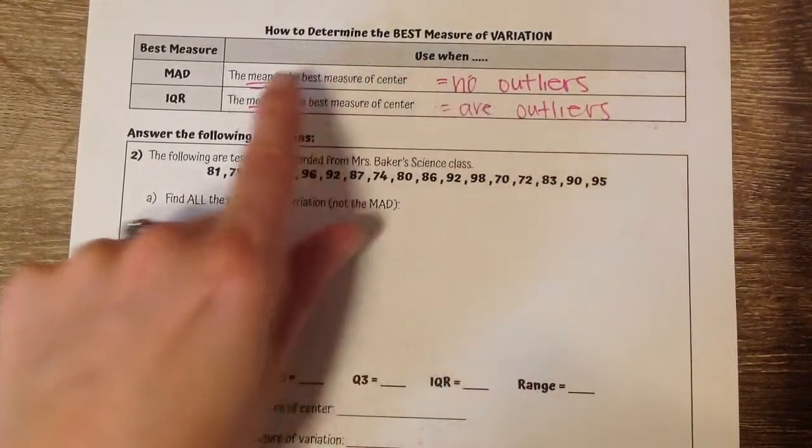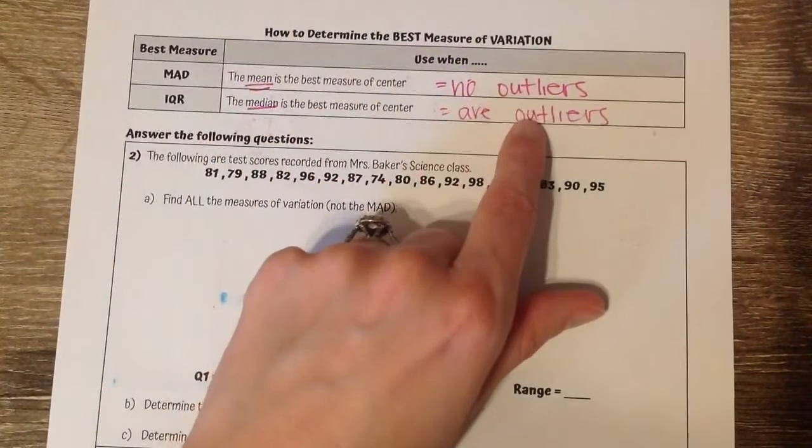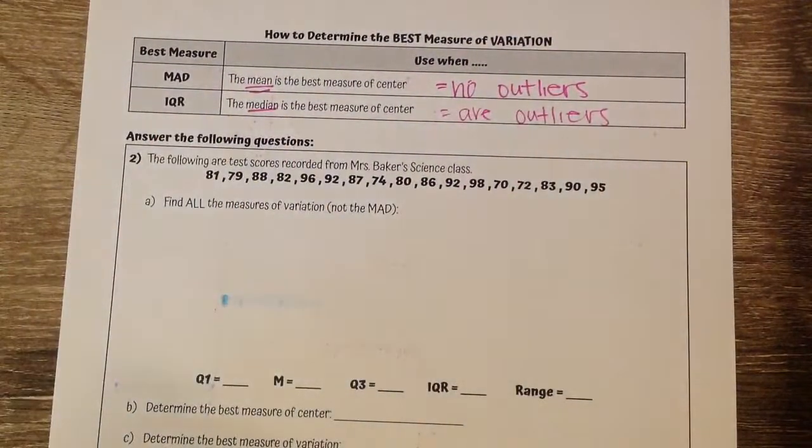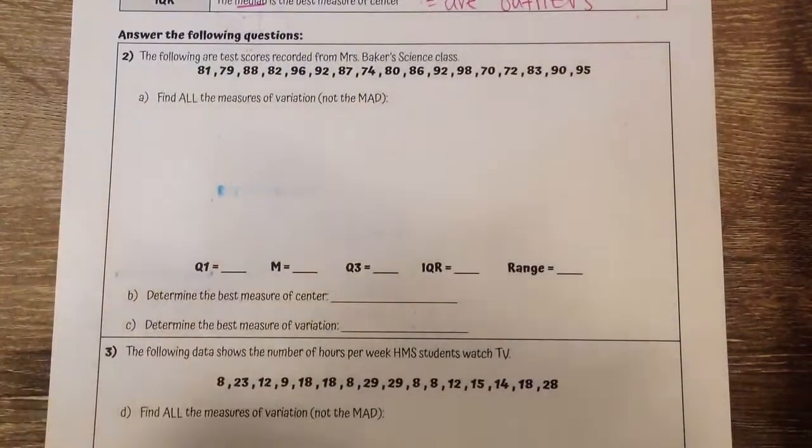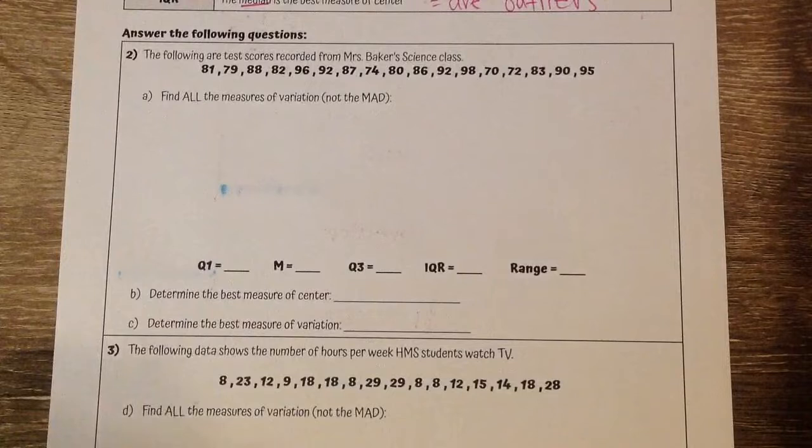So no outliers, use the mean and the MAD. If there are outliers, use the median and the IQR. So let's look at this example here. The following are test scores recorded from Mrs. Baker's science class. Find all of the measures of variation, except right now we're not finding the MAD.